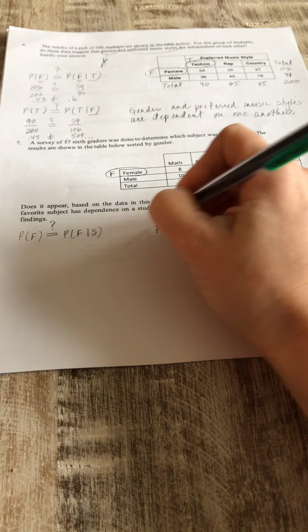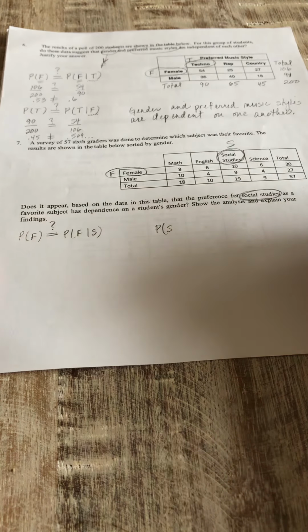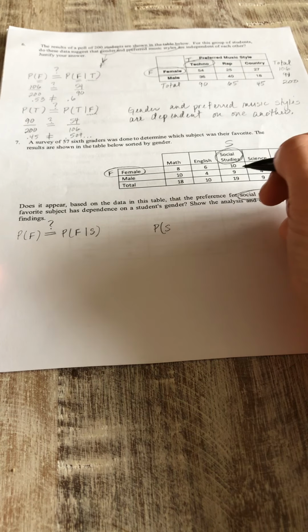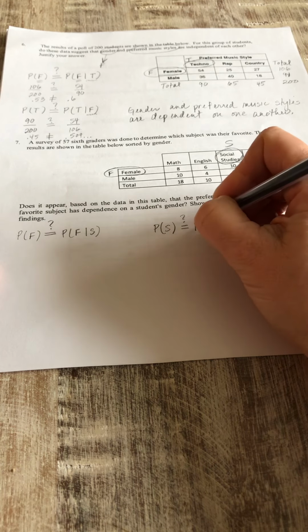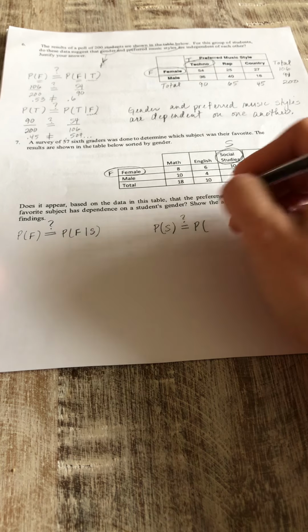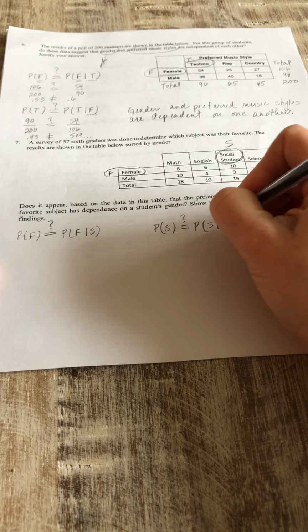Or I could have done as well the probability of a student preferring social studies, trying to figure out if that's equal to the probability of a student preferring social studies given the fact that they are female.